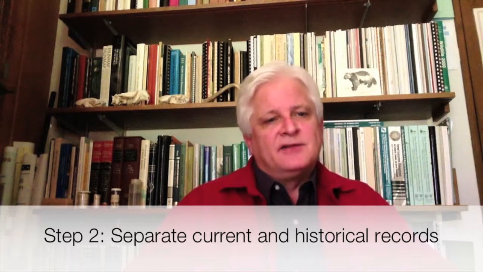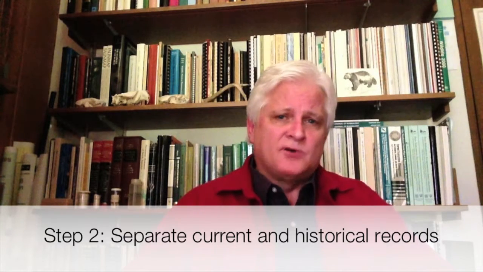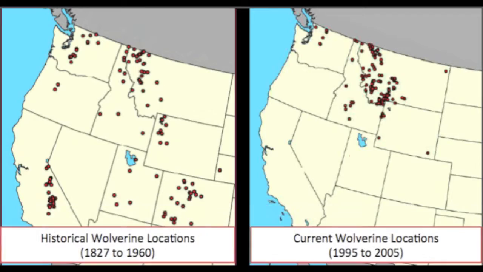We divided those records up into historical records, those collected before 1960, and current records, those collected within the last 10 years. These kind of records, you need time for these records to accumulate, so you can't look at current distribution just by looking at the records from the last year. You wouldn't have enough.